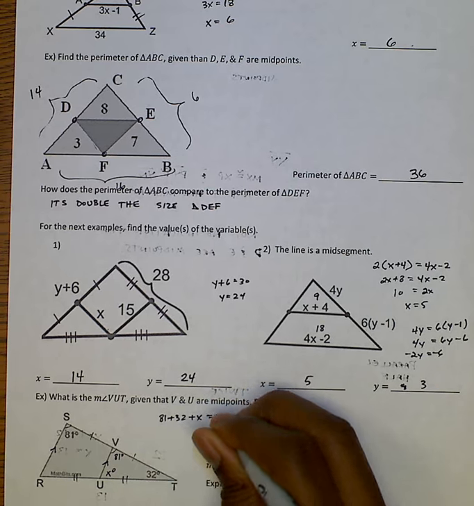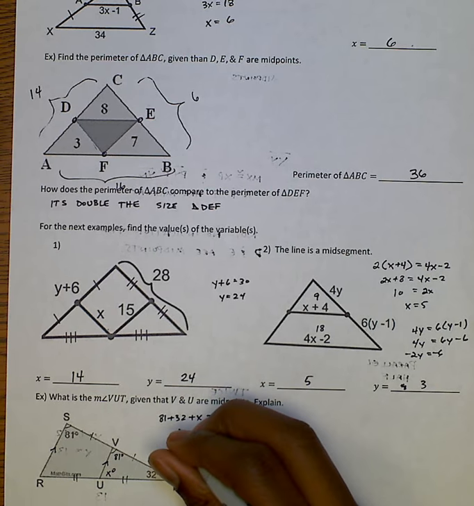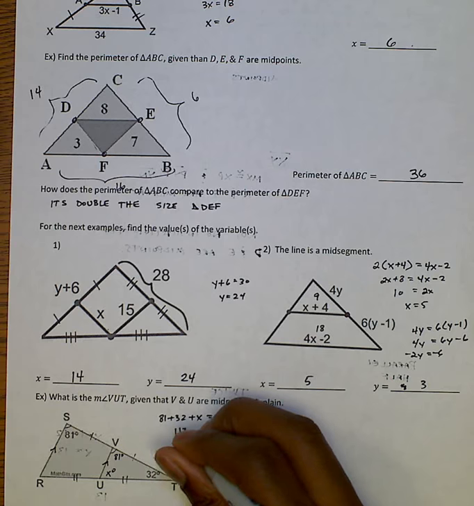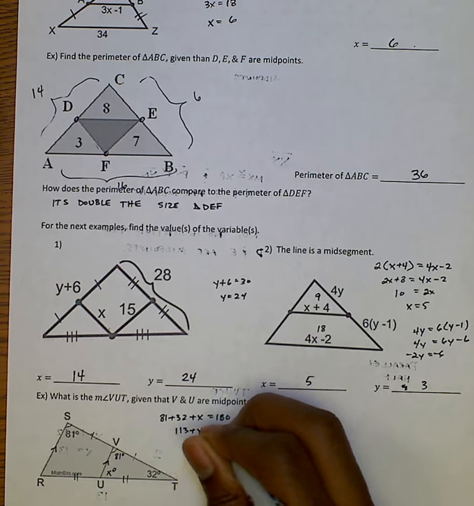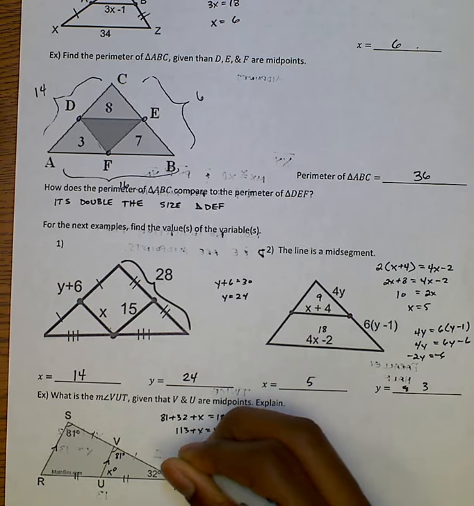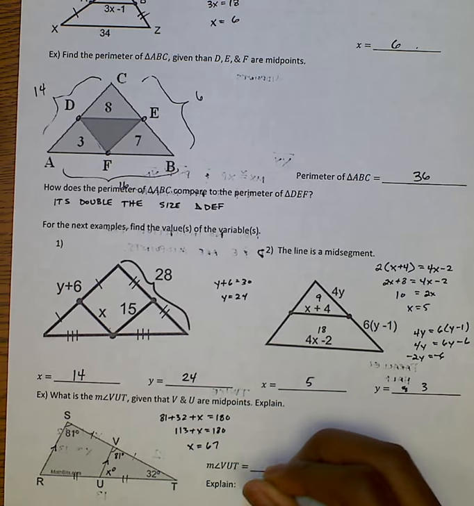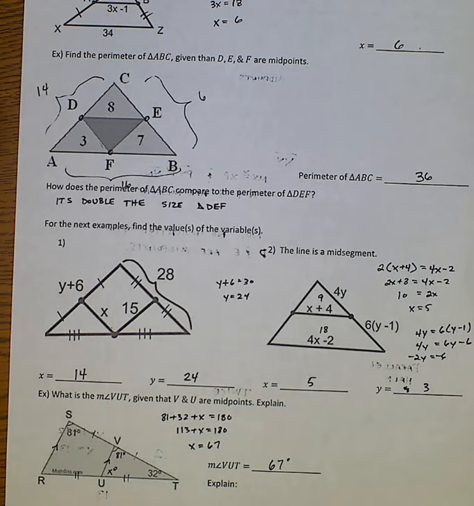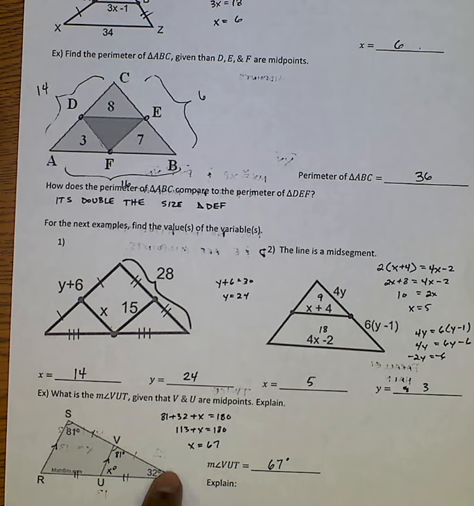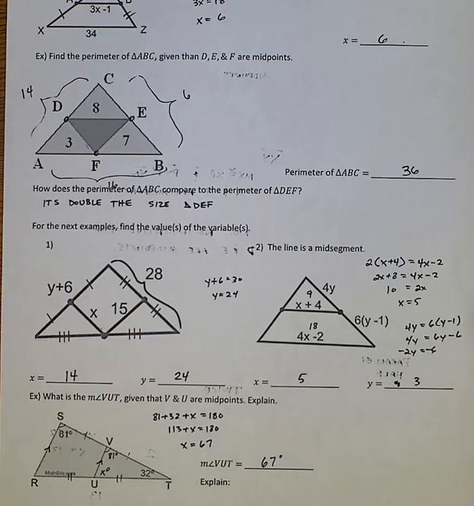And so that's what? 113 plus X equals 180. And so that means X will be 67 degrees. The measure of angle VUT is 67 degrees. Because they're parallel, we should have corresponding angles, and then we can use the triangle angle sum theorem that says all triangles add up to 180 to find out that X is 67.